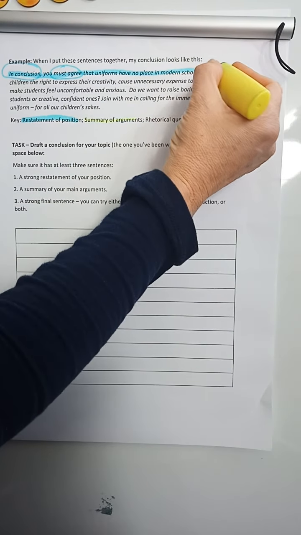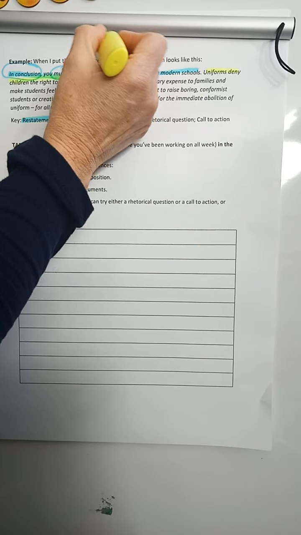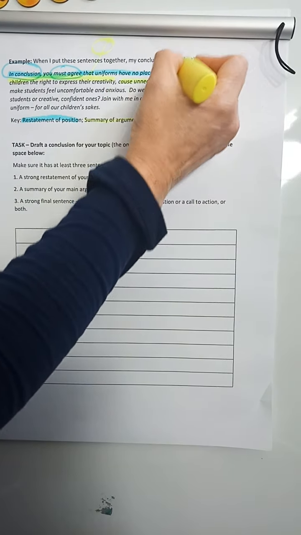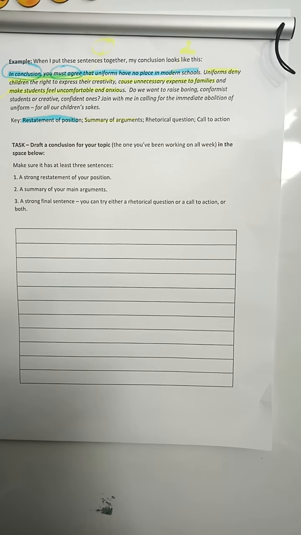The next thing is my summary of arguments. Uniforms deny children the right to express their creativity. That was my first argument. Cause unnecessary expense to families. That was my second argument. And make students feel uncomfortable and anxious. That was my third argument. So I've reviewed or summarized them there.